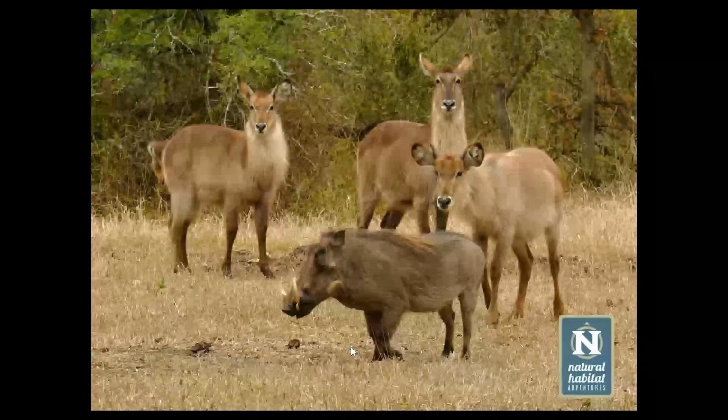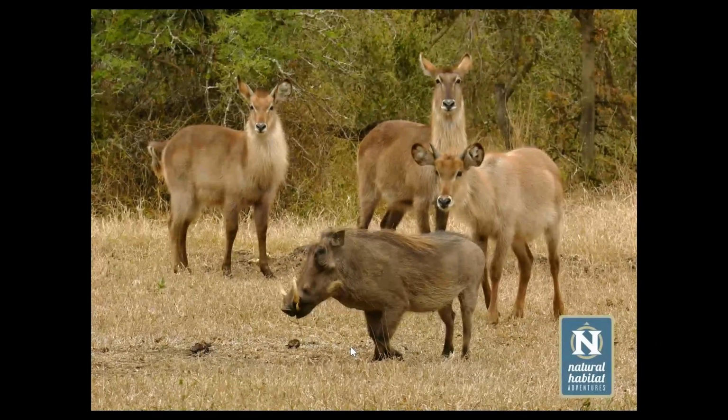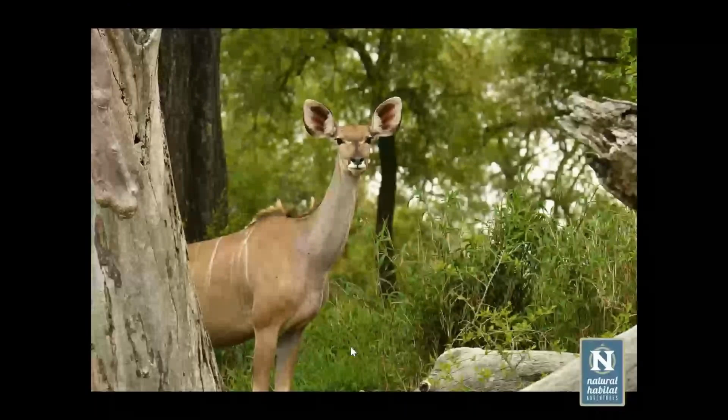But this was a really interesting interaction at Mala Mala. This one youngster was absolutely fascinated by the warthog. And it was following the warthog around. It followed him around for quite a while. So yeah, as I said, interactions always really interesting to see.